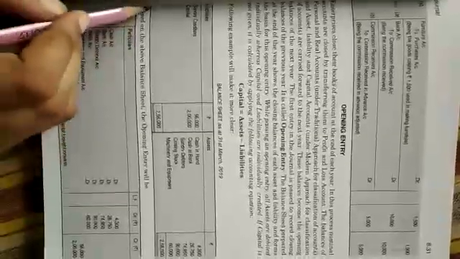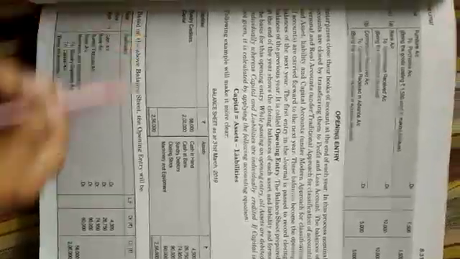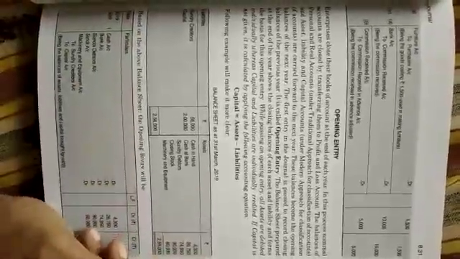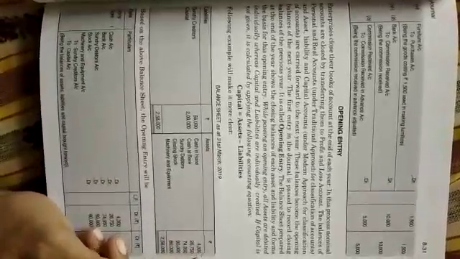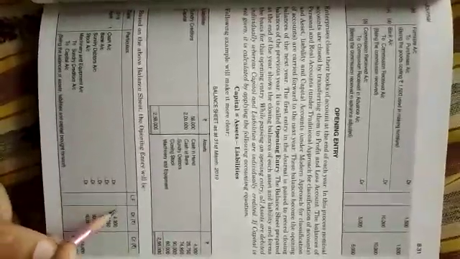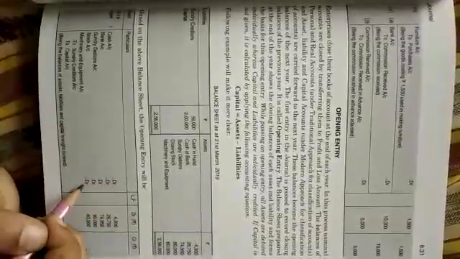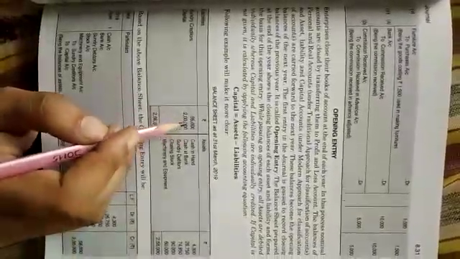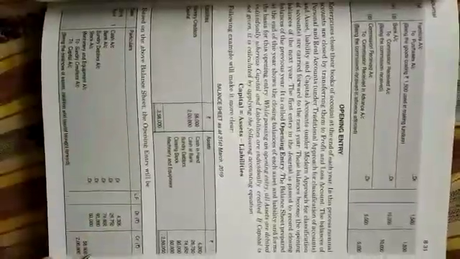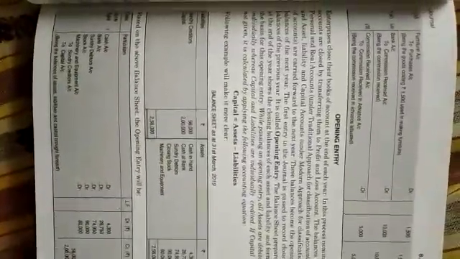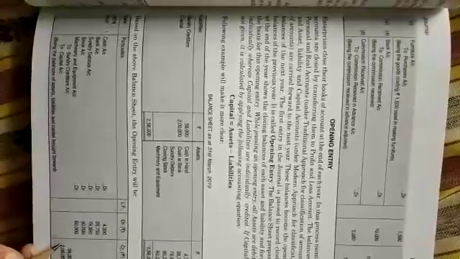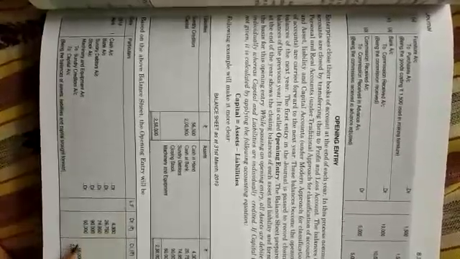So you have no need to prepare this balance sheet for the opening entry. It will be given. What you have to do, pick the amount of all the assets and debit it, and then take the amount of liabilities, credit it. But sometimes capital is not given, the amount of capital is not given, then what you have to do, plus all the items of debit and then minus the amount of credit.